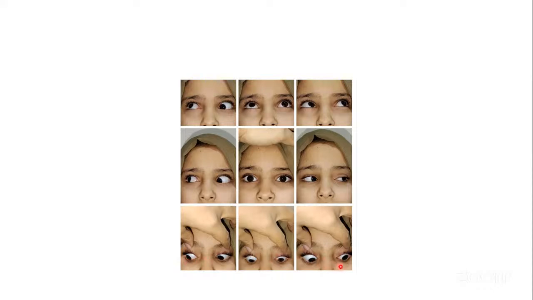But here, both superior rectus and inferior oblique, and here, both inferior rectus and superior oblique. So usually we focus on those gazes, okay?